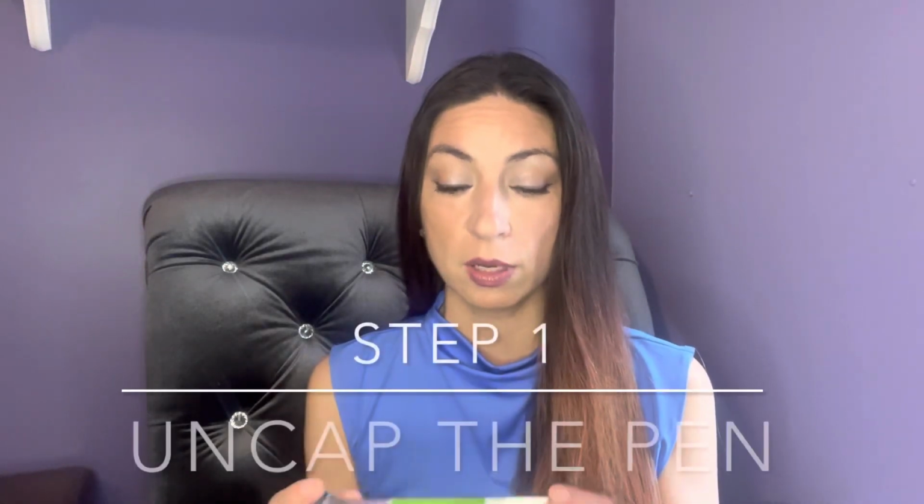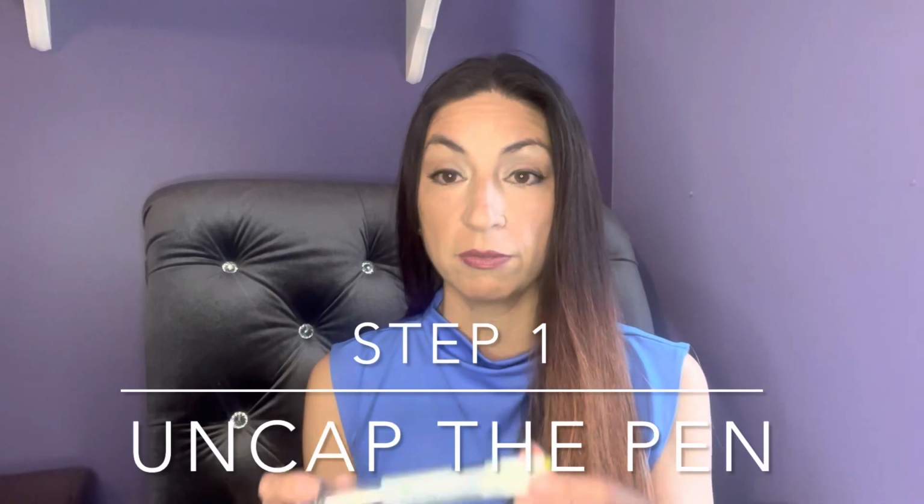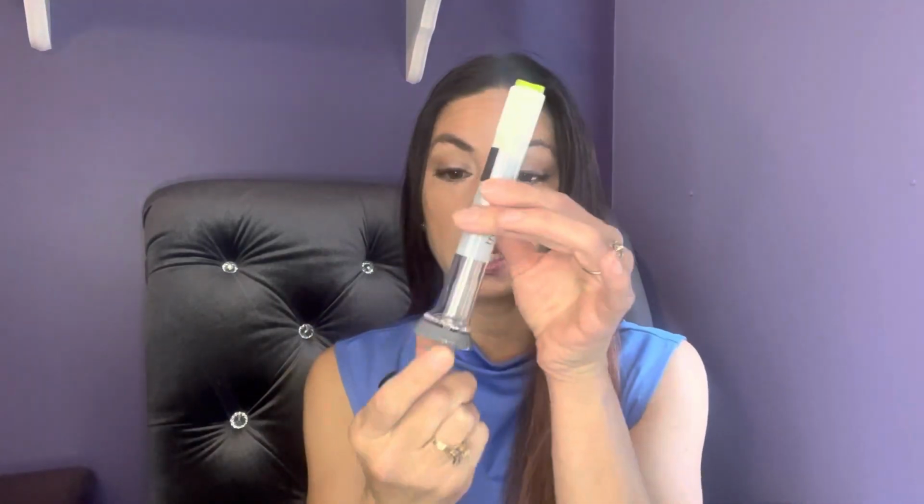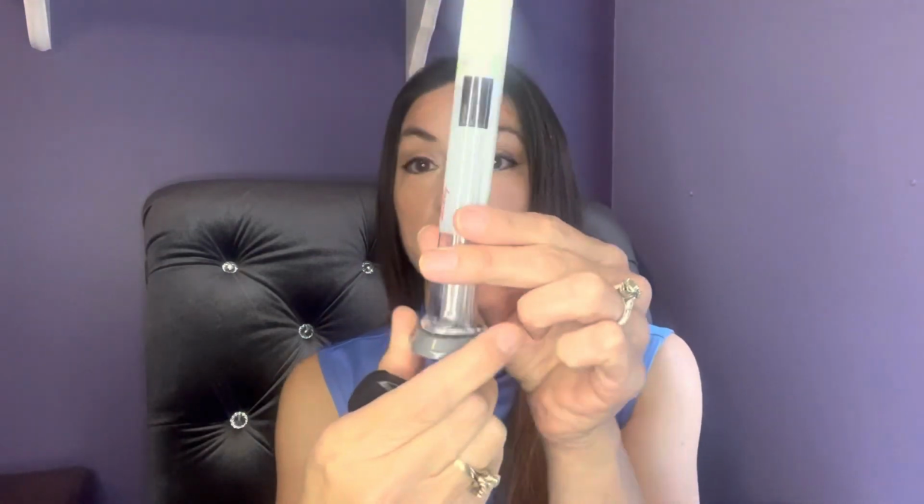There are 3 steps on how to inject it. The first one is that you are going to take off this gray cap that's on the end. So this is what the pen looks like. And to remove the gray cap, you just pull straight down. So pull that straight down and it comes off, and then you can discard it.